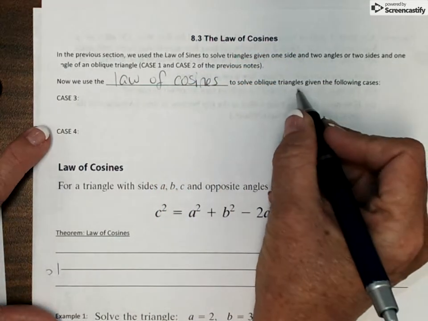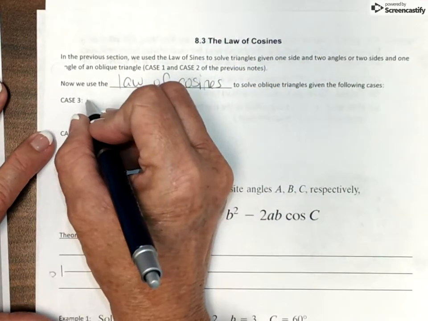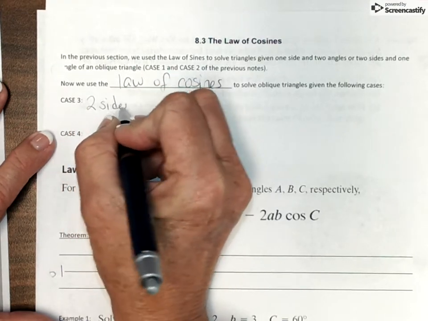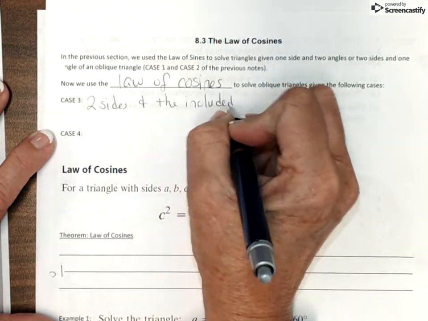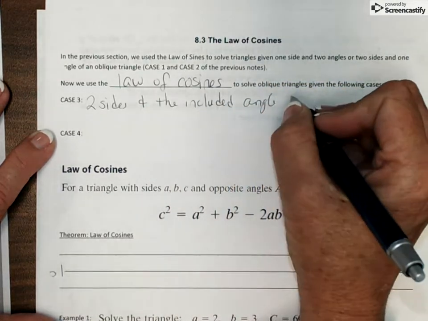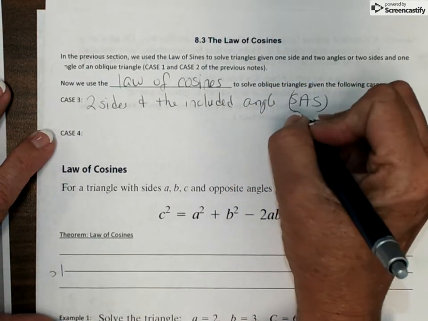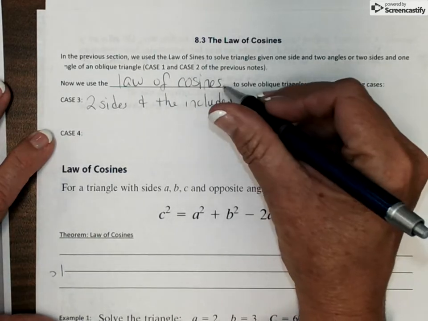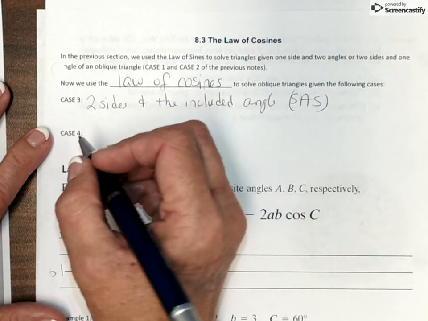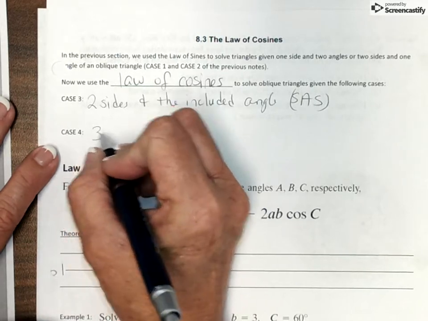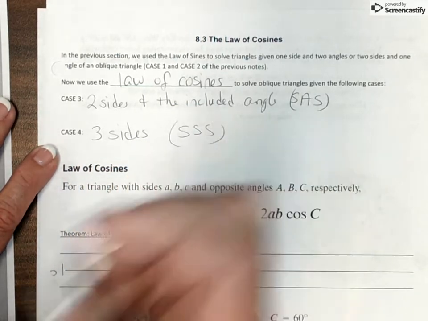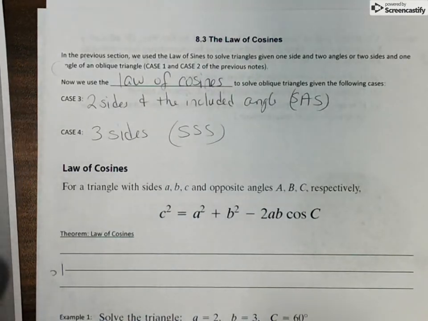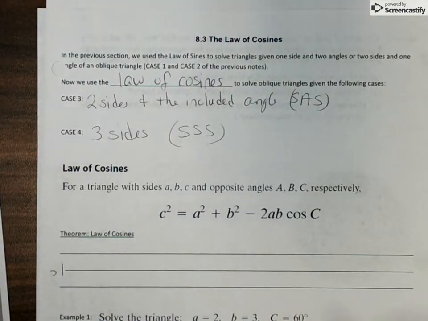And we use it with oblique triangles in the following situations. If you know two sides and the included angle, in other words, side, angle, side, you have to use the law of cosines to solve. Or if you have three sides of a triangle, so side, side, side. In both these scenarios, you have to use the law of cosines to get started.